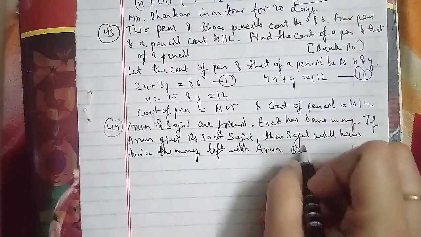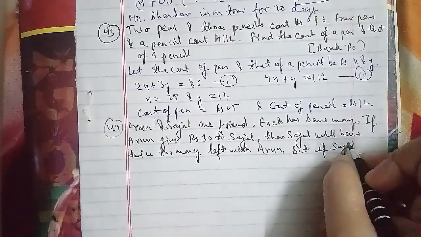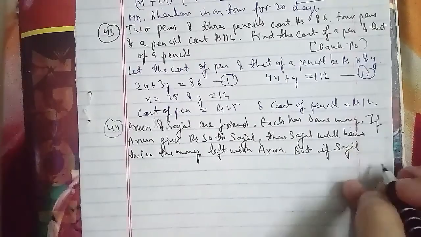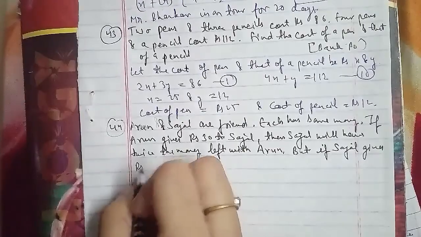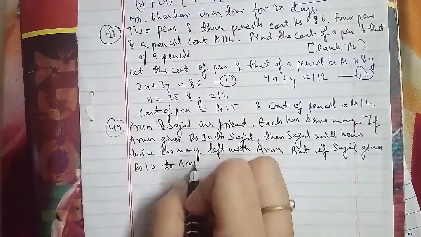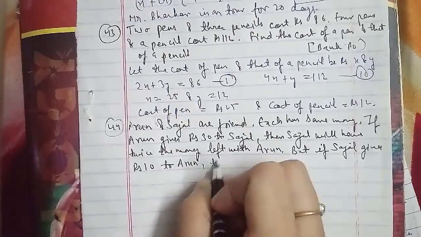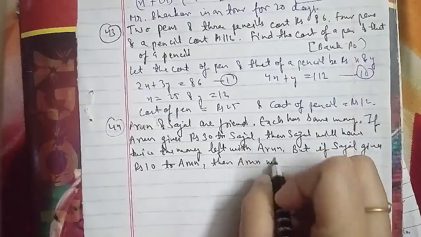How much money does each have? That's what we have to solve out here. So in the same case, suppose Arun has rupees x and Sajal has rupees y.